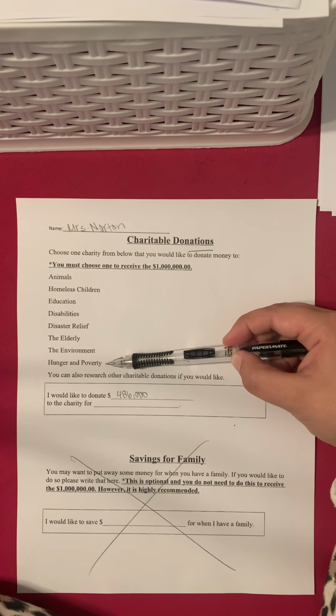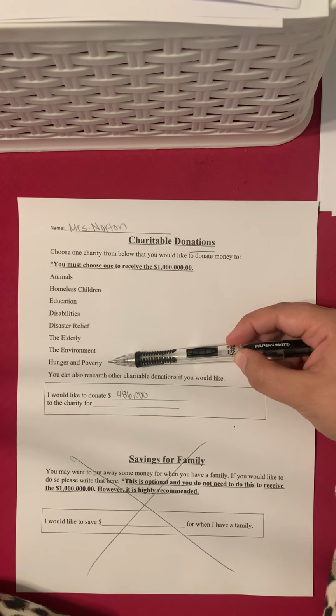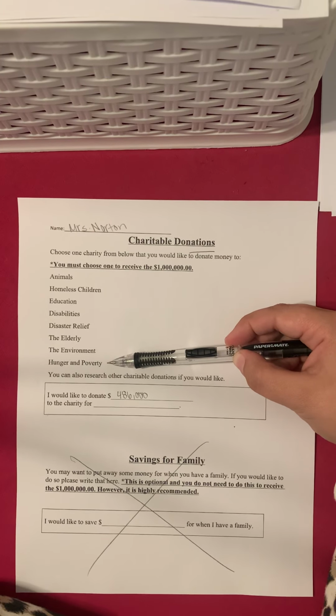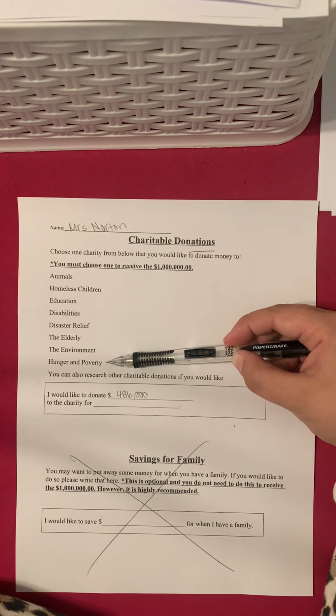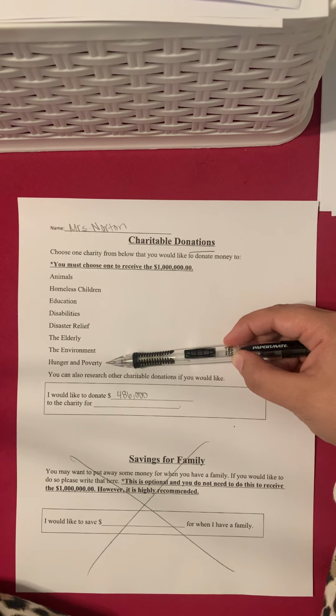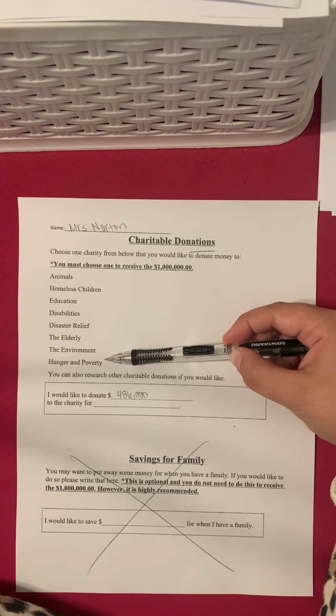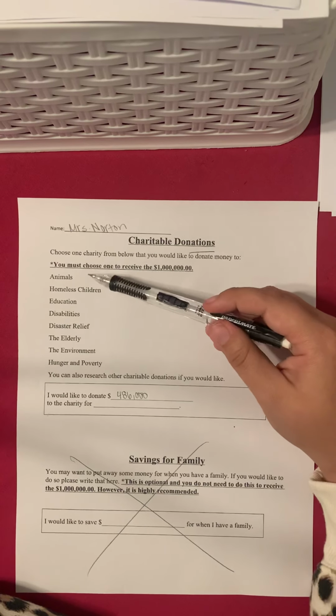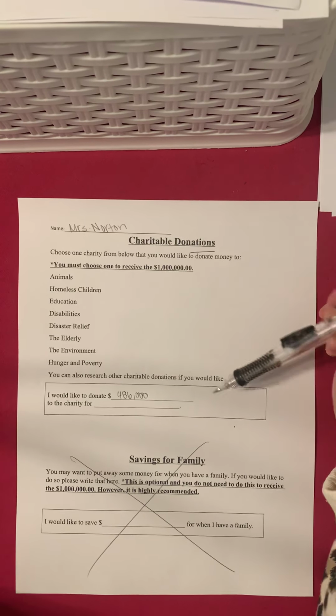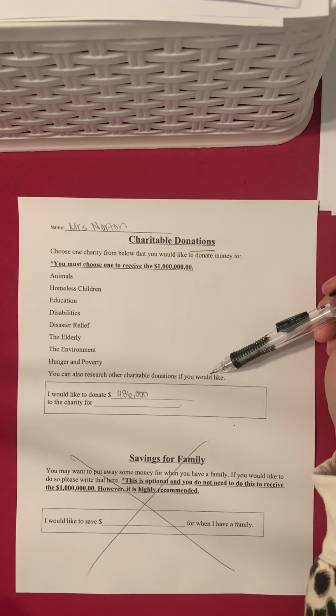And then hunger and poverty, that's donating to people who don't have enough food, which makes them hungry. And then poverty is like people who are poor and don't have enough money to buy things to meet their basic needs. So like they don't have enough food, they don't have enough clothes to stay warm, they don't have enough money to keep a home or to keep electricity or water so that they can use the toilet or the shower. So that's what hunger and poverty is. So you get to choose one of those, whichever one you would like, or you could research other charitable donations.